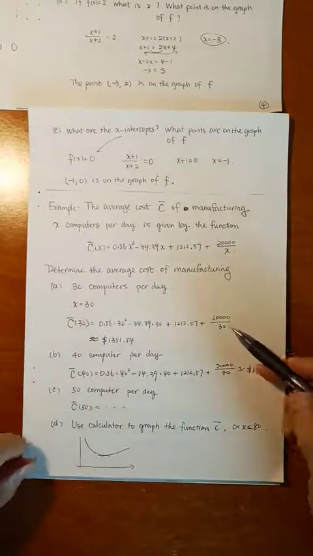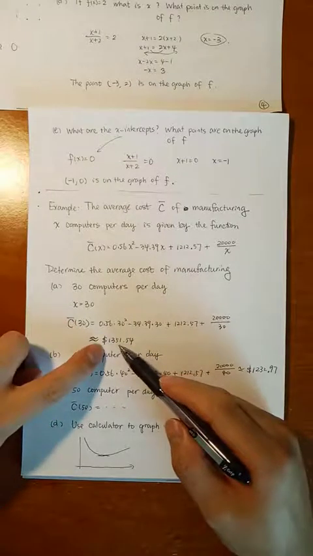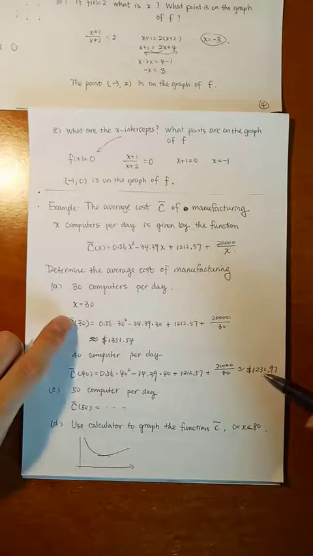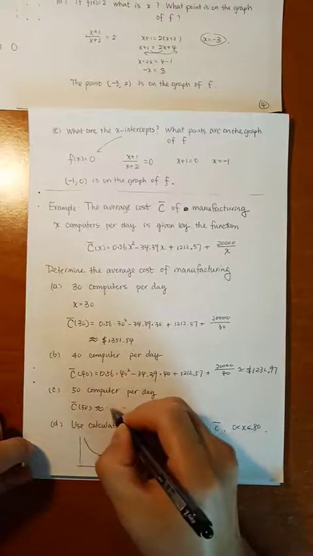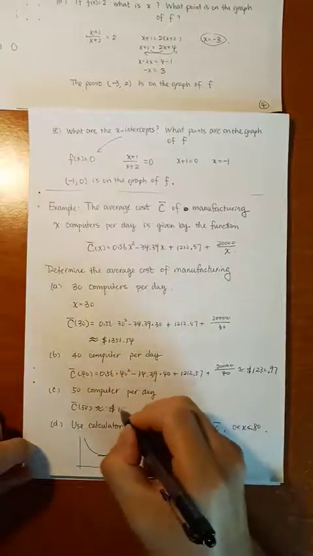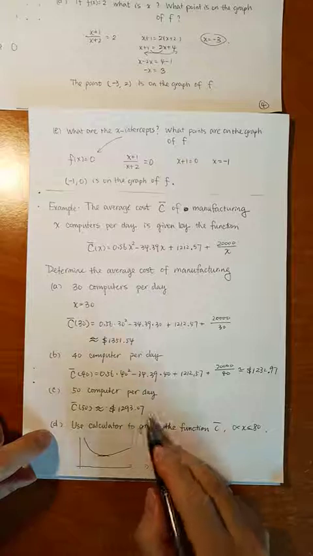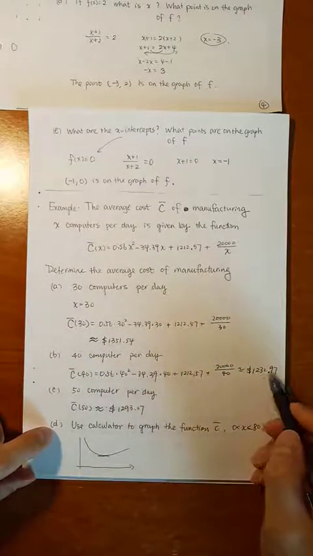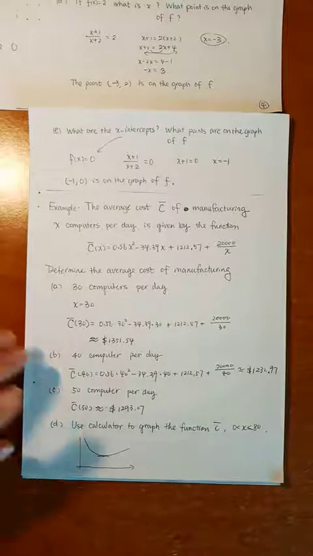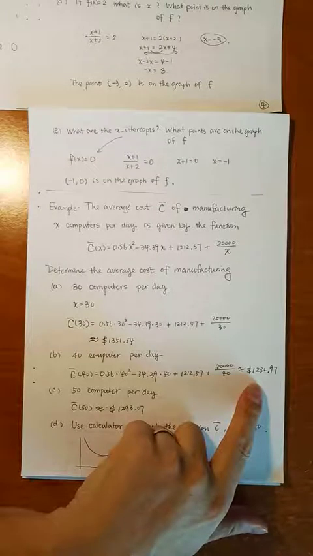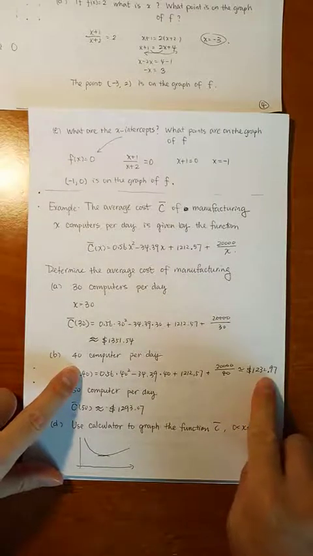So you see here, when you manufacture 30 computers, the cost is this. When you manufacture 40 computers, the cost is this. When you manufacture 50 computers, let me give you the estimation: 1293.07. So it's increasing. It's bigger. This one is bigger. This one is smaller. So after some testing, you will say that for this manufacturing company, it's better to work out 40 computers per day, because the cost is smaller.